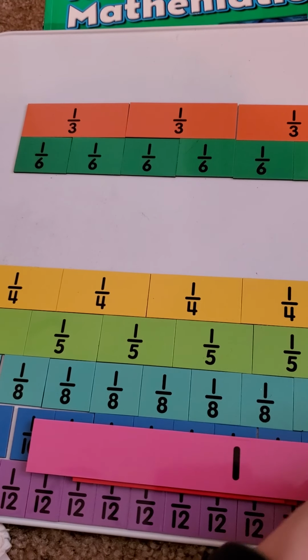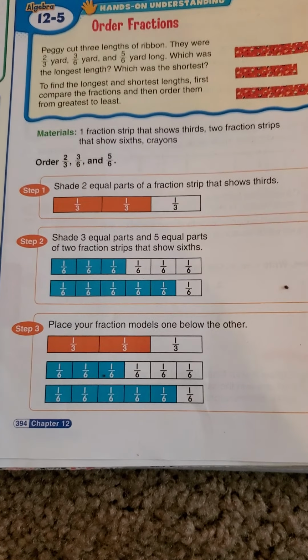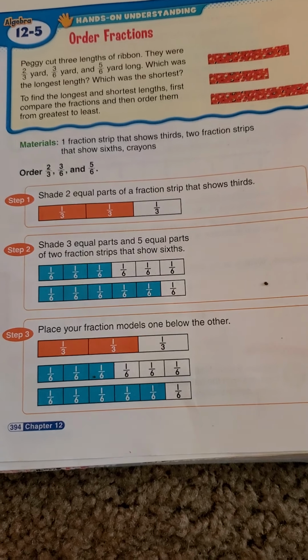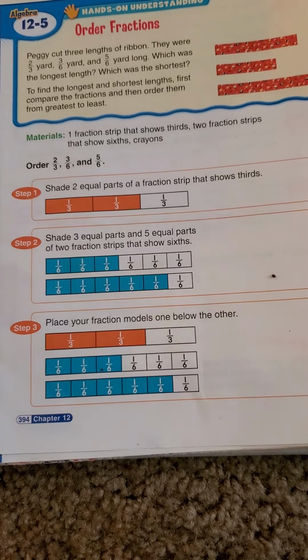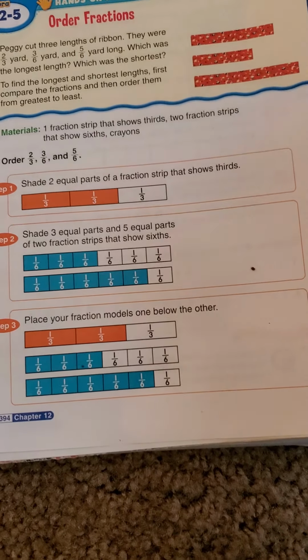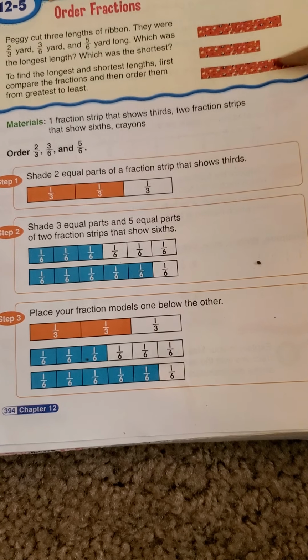So let's read our problem together on page 394. It says, Peggy cut 3 lengths of ribbon, which were 2/3 yard, 3/6 yard, and 5/6 of a yard. Which was the longest length? Now, if you look at them right there, you can see with your eyes what's the longest length, right? The bottom one is the longest length, and then this is the shortest length, so they would go short, longer, longest.